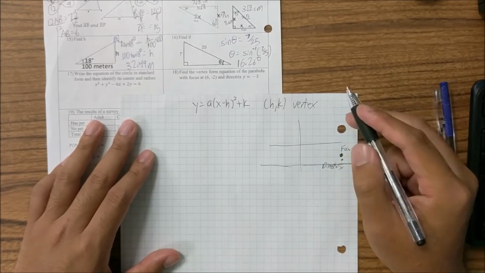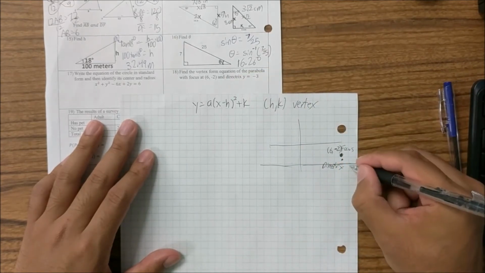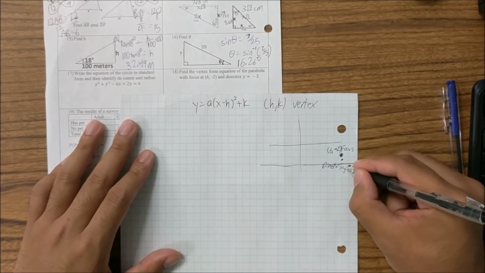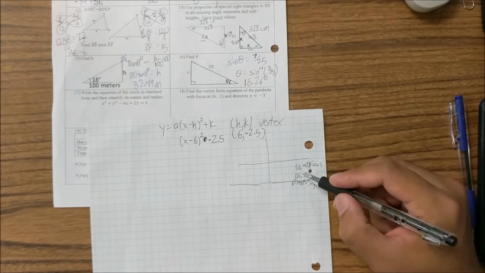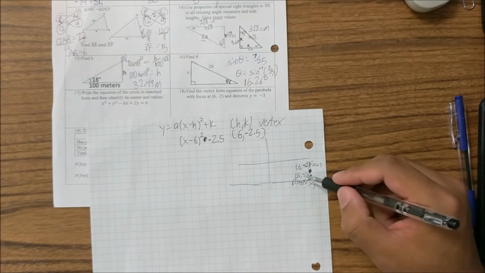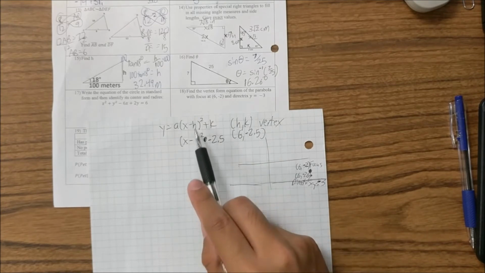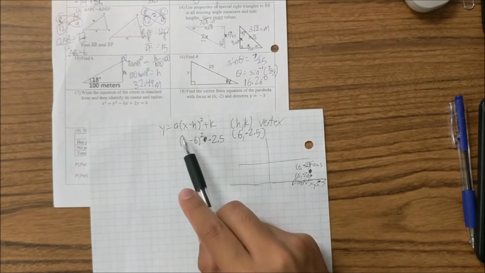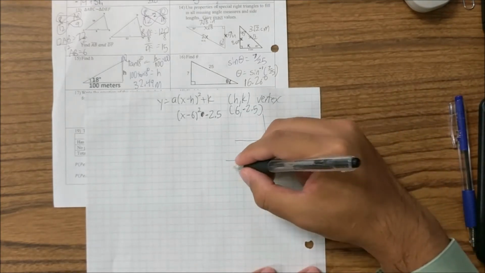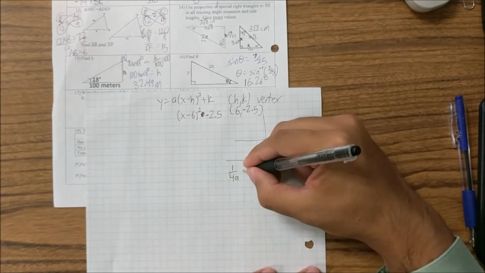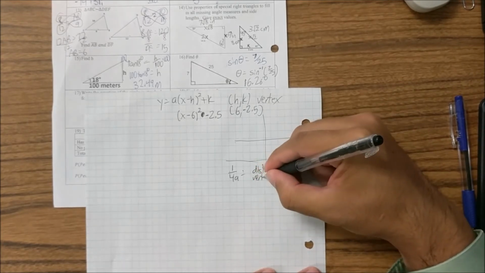The focus is given to us at 6, -2, and the directrix is y equals -3. So the vertex has to be halfway between the focus and directrix. Halfway between -2 and -3 is -2.5. So the vertex is at 6, -2.5, and I plug those in for h and k. Now to find a, we need to think back to the front page. Remember the formula 1/4a is the distance between vertex and focus.